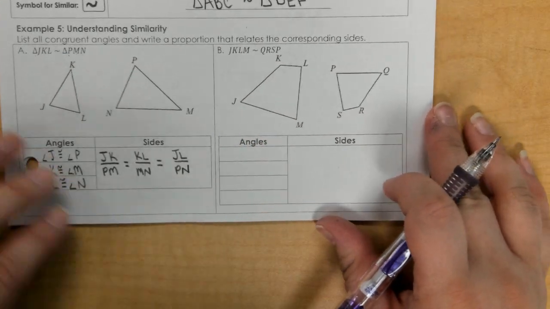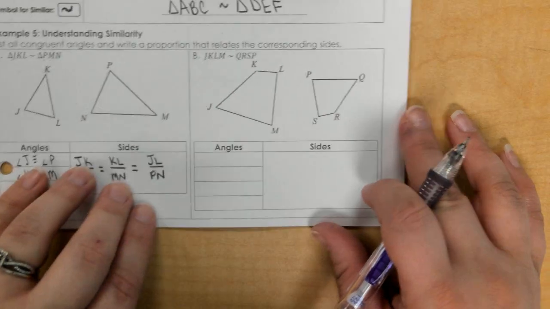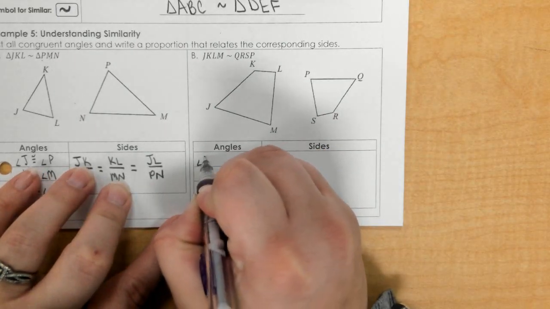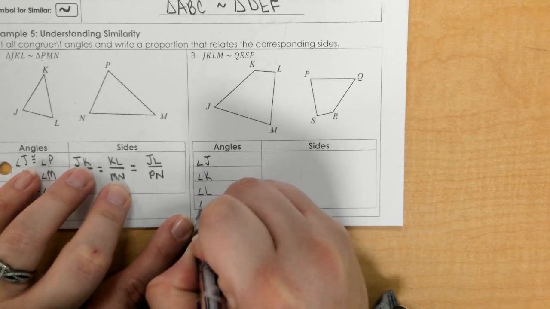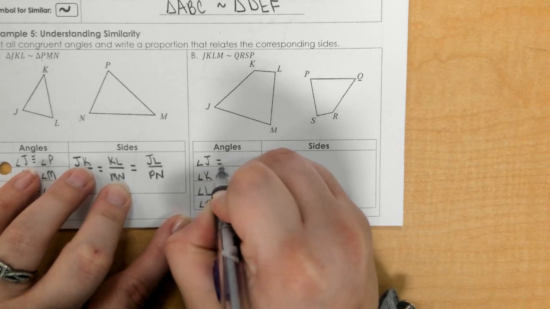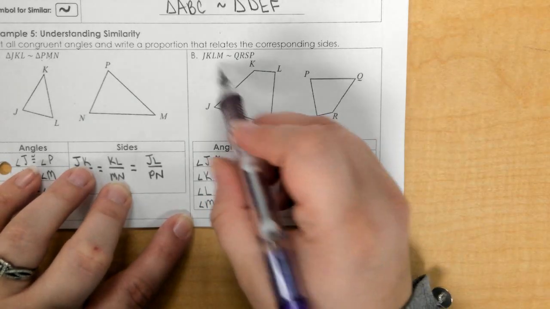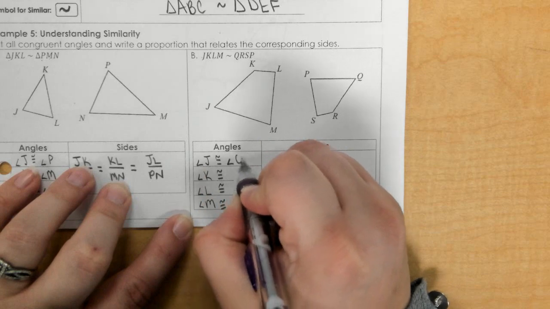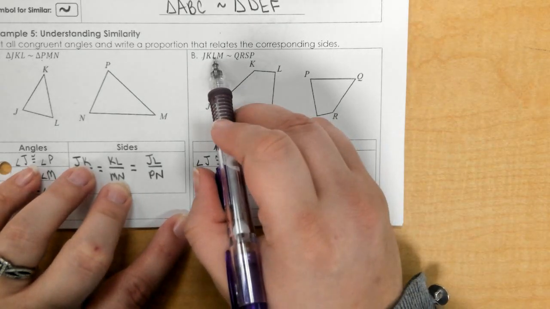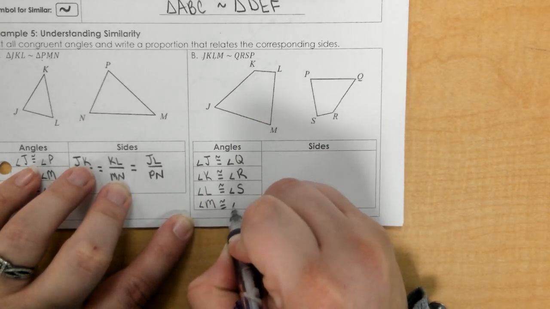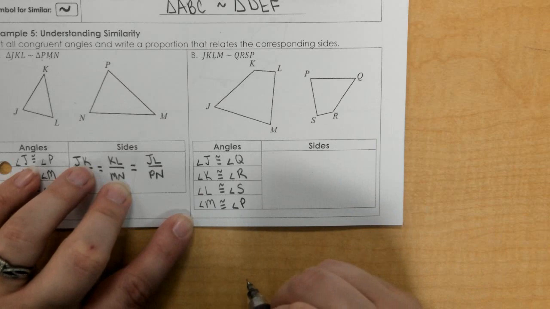Okay. In part B, it's very similar, but instead of having a triangle, you have a quadrilateral, which is a four-sided figure. So again, we're just going to go through our different angles. So J matches up with Q, K to R, L to S, and lastly M to P. And then we set up our sides.